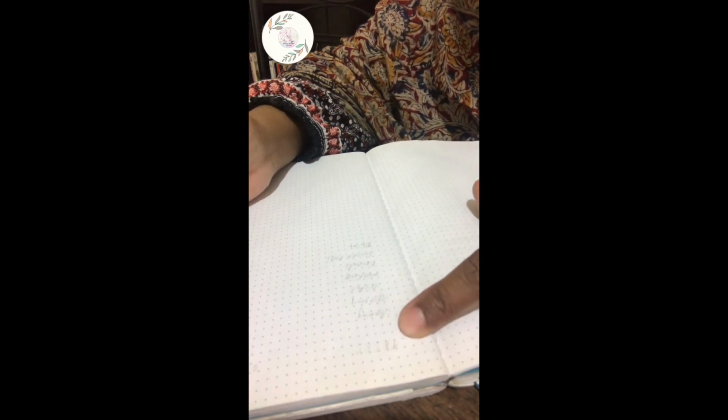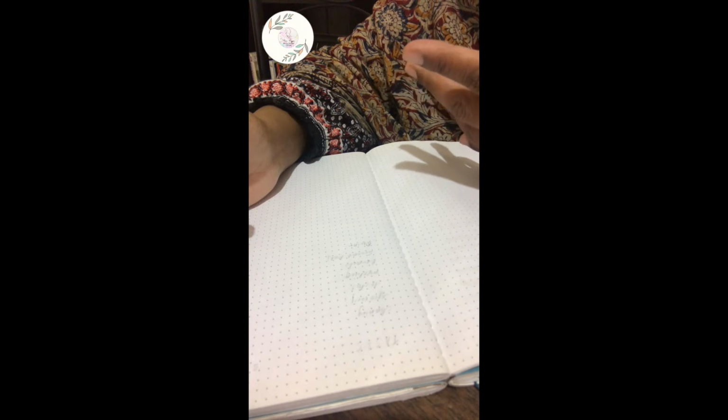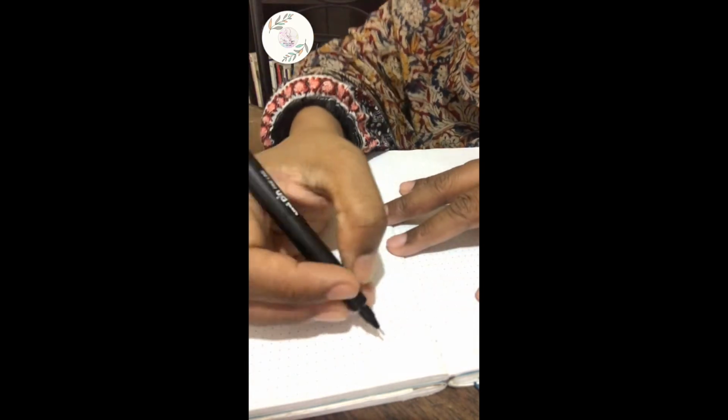But I use this method for managing my task list, as well as a few other things which I'm not going to be talking about now. I'm just going to focus on the task list as of now. So let me just get started.